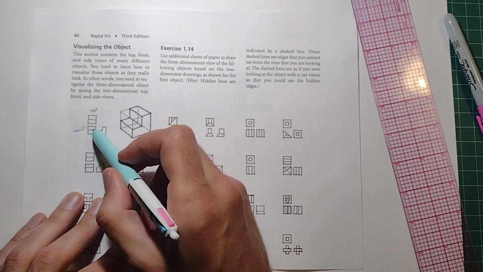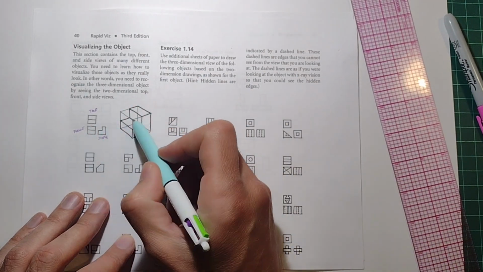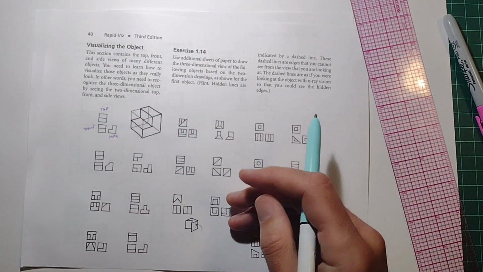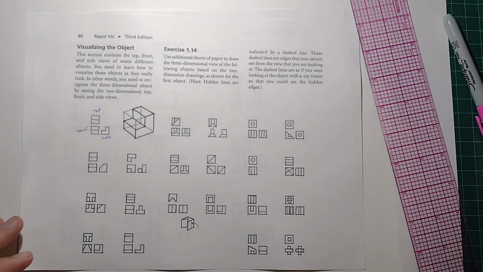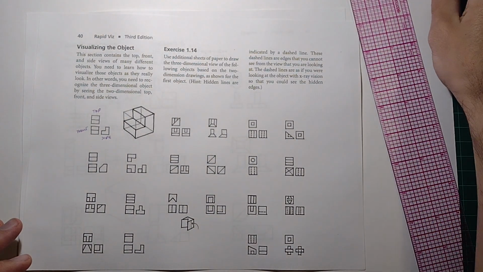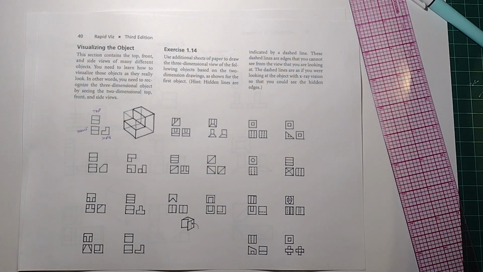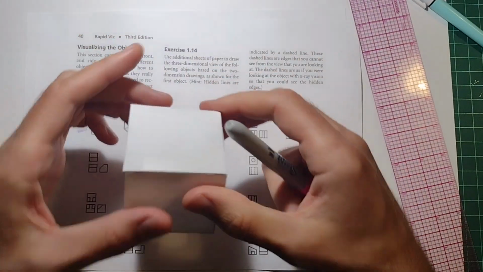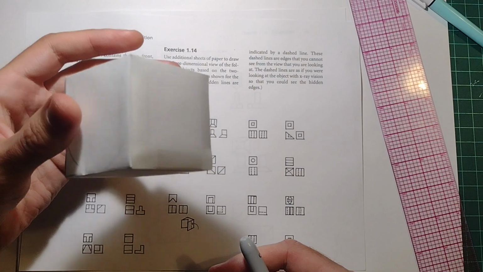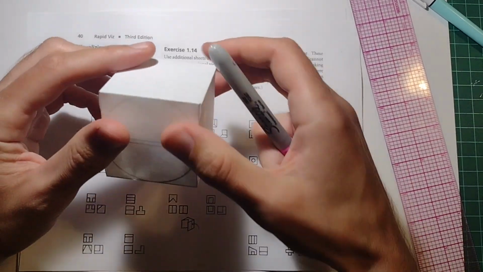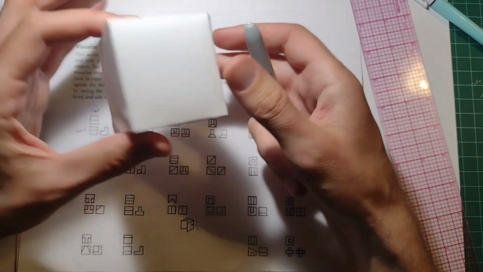And here's an example of that first one, right? You can see from the top. Because the book actually had an available template for it, I just cut it out. Think about a cube, the simplest kind of form to think about.